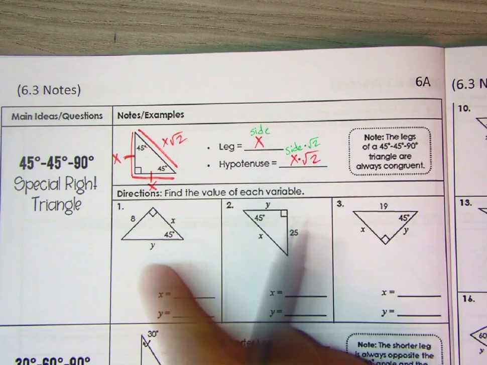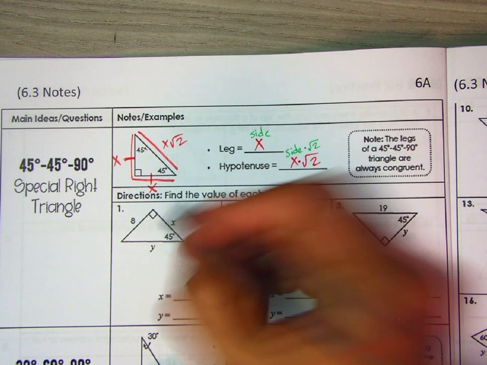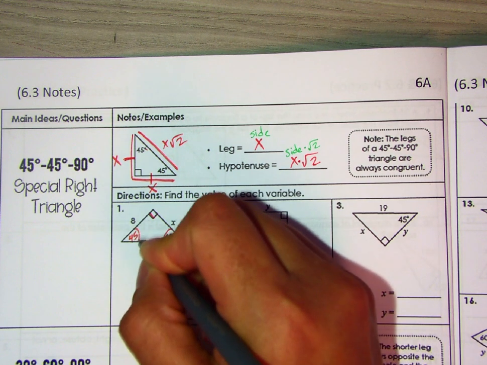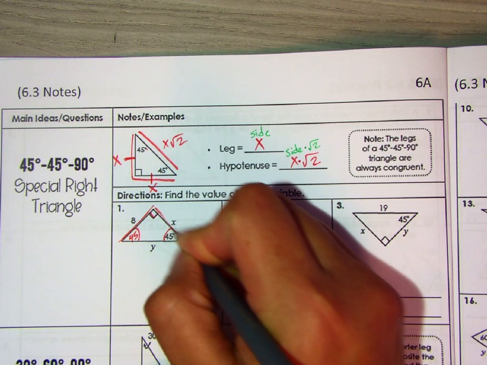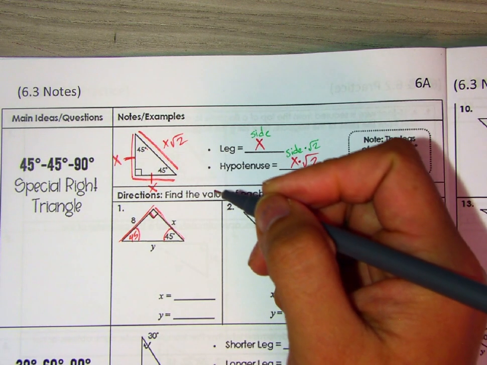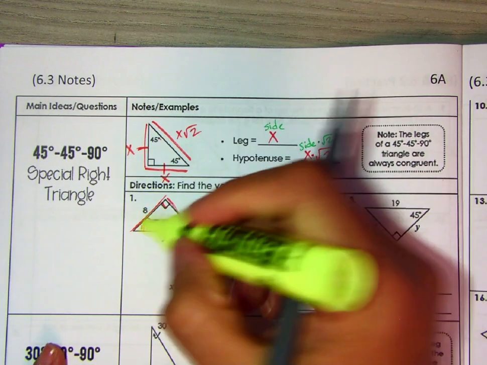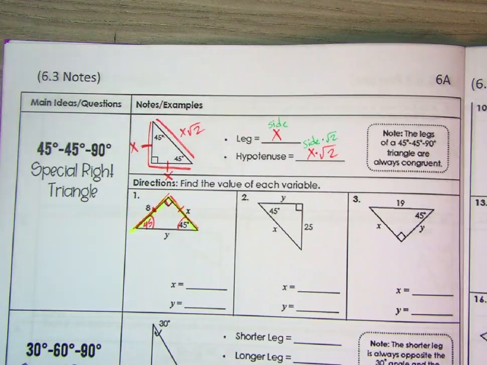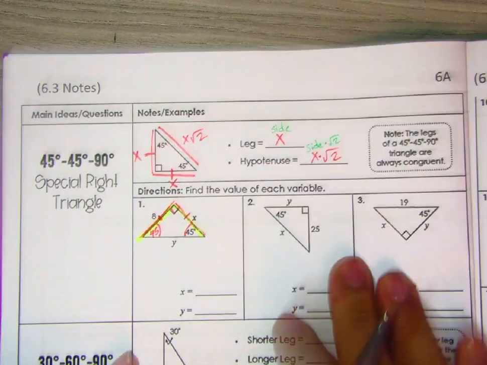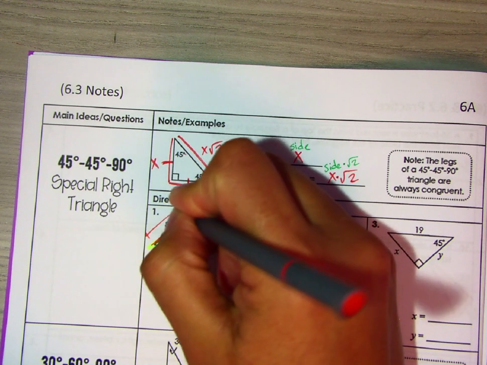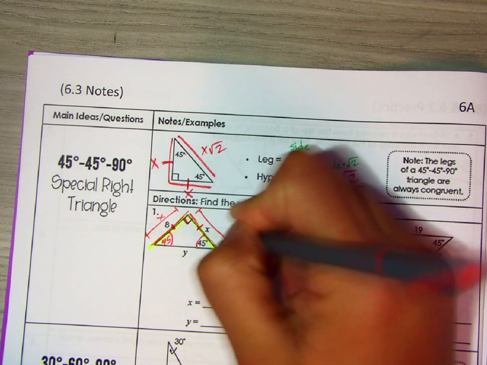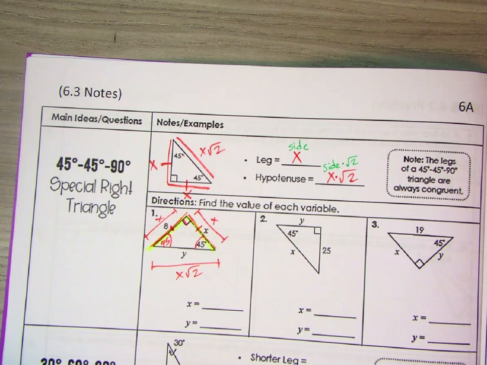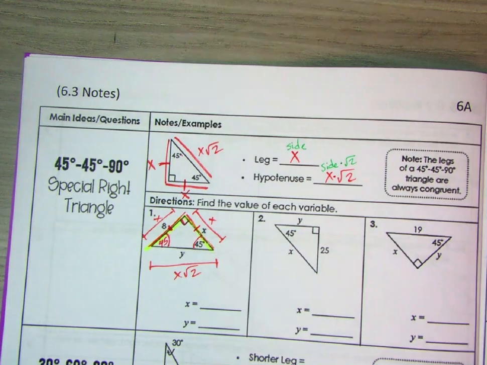Okay, so here are a couple of examples to go over and apply that. You recognize that you have a 90 degree, 45 degree, so the other angle has to also be 45, which means that these two sides are congruent. And I'm going to color coordinate just to emphasize the strategy. These are congruent, they're both equal, so you annotate that. The pattern that it follows is that this represents x, this also represents x, and this represents x square root of 2.